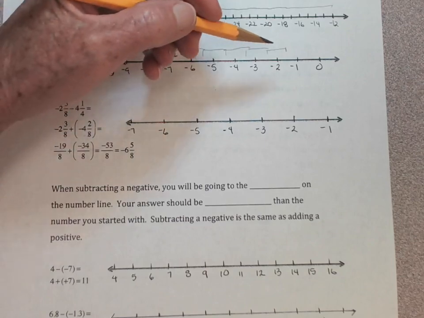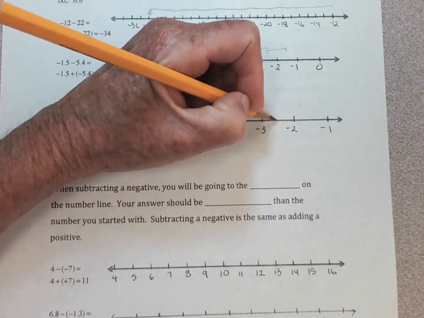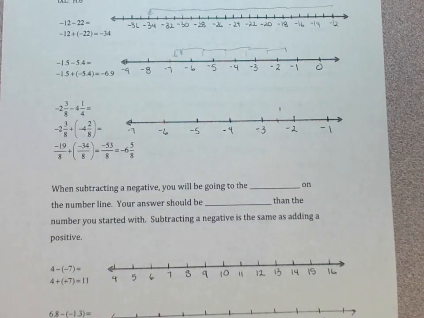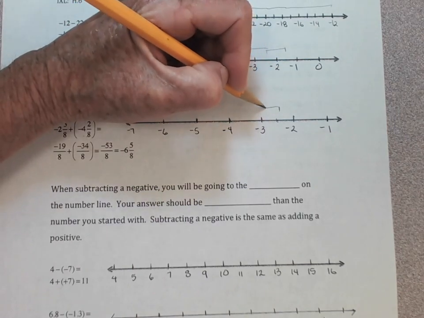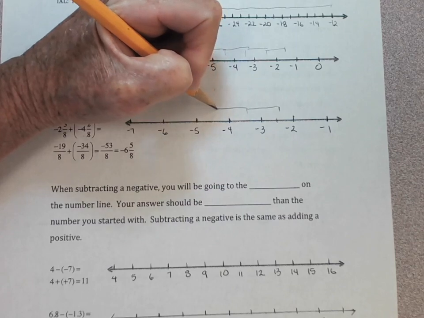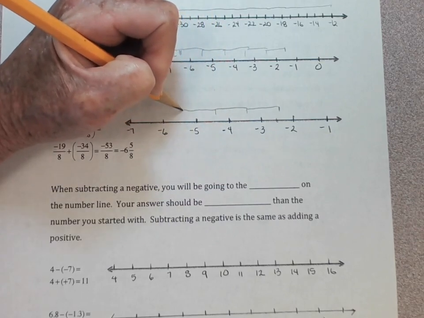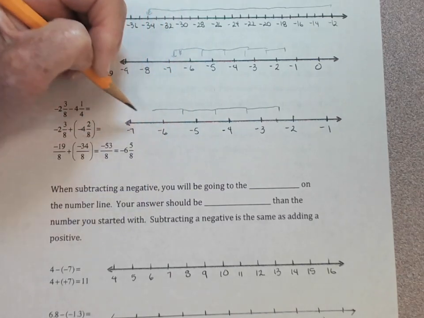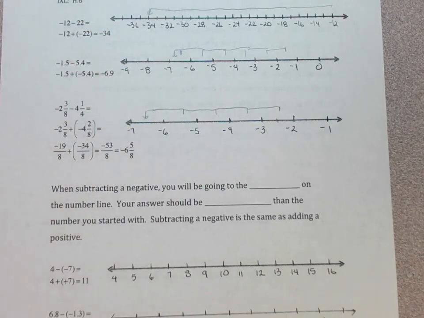On the number line, we're going to start at negative 2 3/8. If this is negative 2 1/2, it'd be about here. And we are going to go to the left, 4 1/4 units. So negative 3 3/8, negative 4 3/8, negative 5 3/8, negative 6 3/8. And then we still have to go 2 eighths more, so that's going to put us at negative 6 5/8.